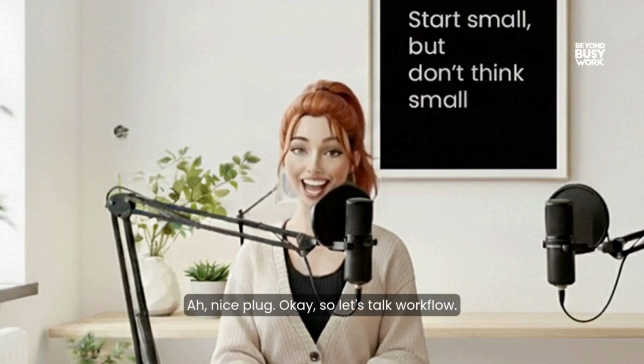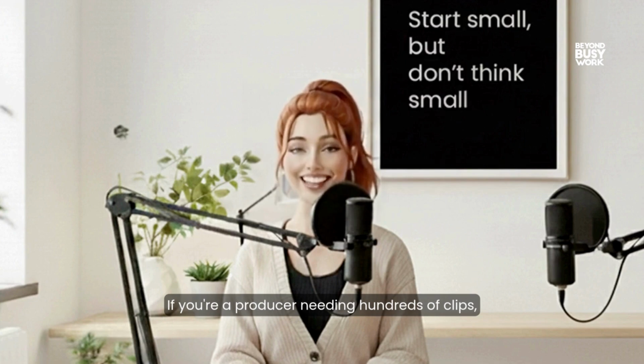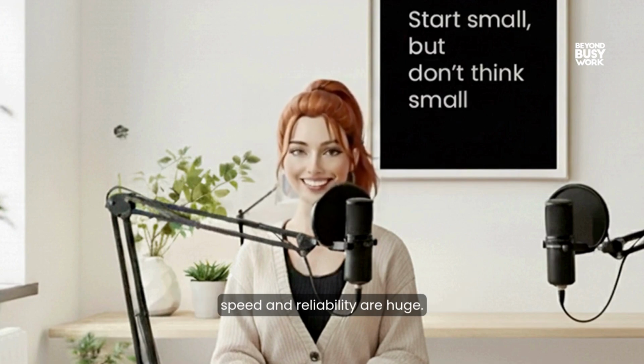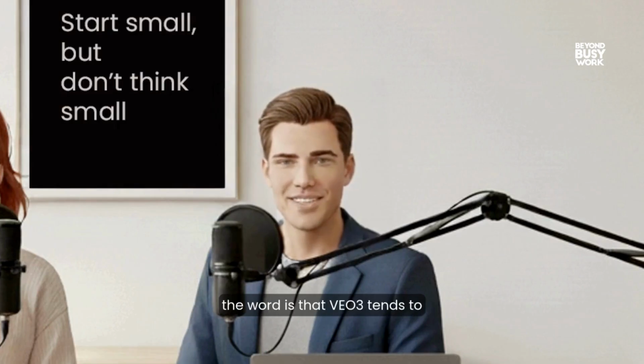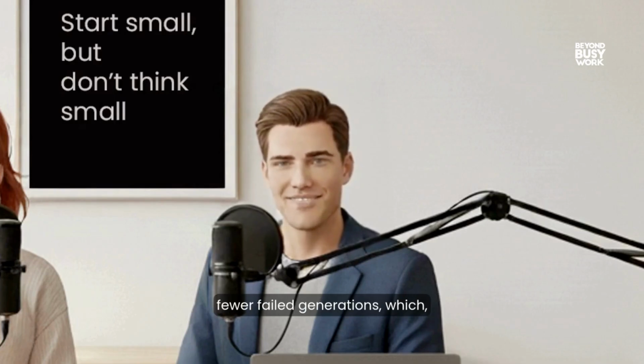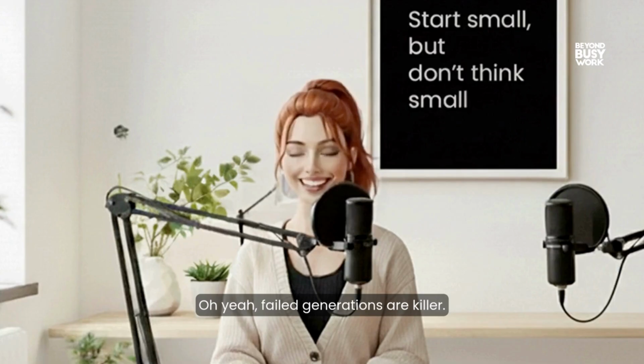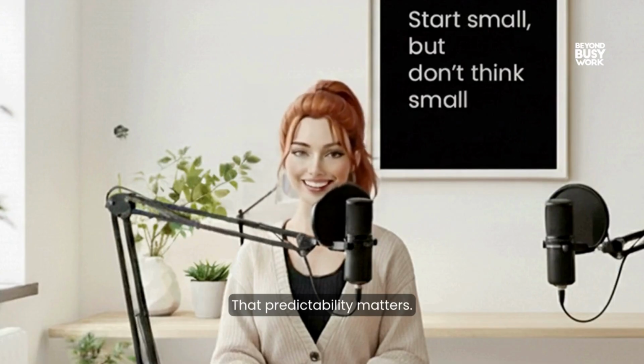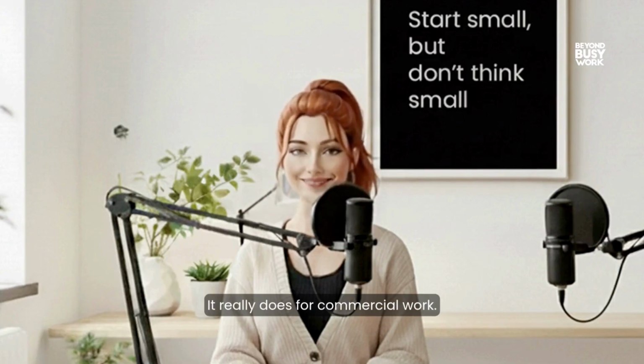Okay, so let's talk workflow. If you're a producer needing hundreds of clips, speed and reliability are huge. Who wins there? Generally, the word is that VEO3 tends to be a bit more reliable, maybe faster for high-volume work, fewer failed generations, which, on a tight deadline... Oh yeah, failed generations are killer. That predictability matters. It really does for commercial work.